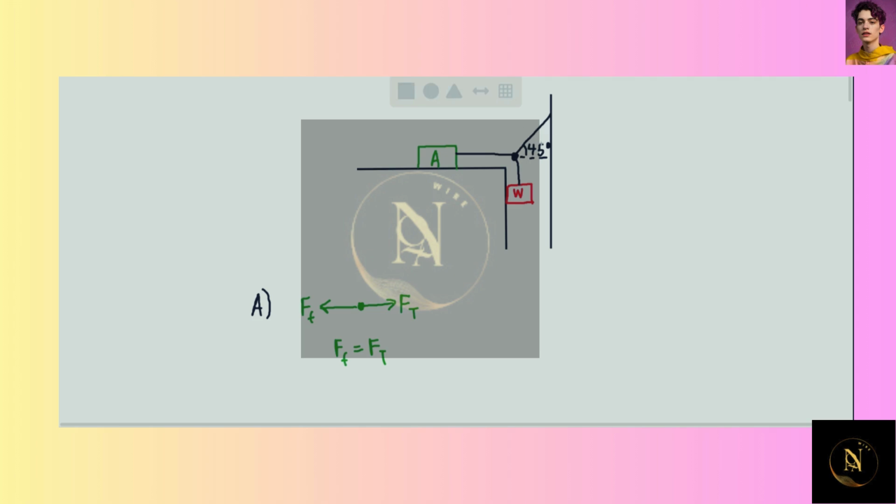And in this angle, we see that we have an upwards component and a sideways component. So that tells us that this string at an angle has a horizontal component that represents the force of tension on block A.